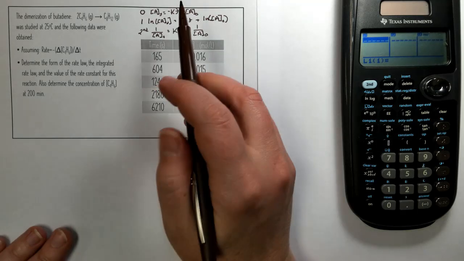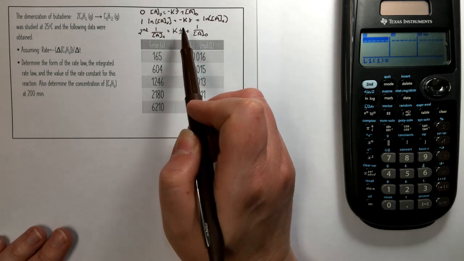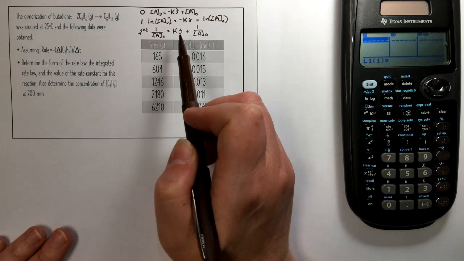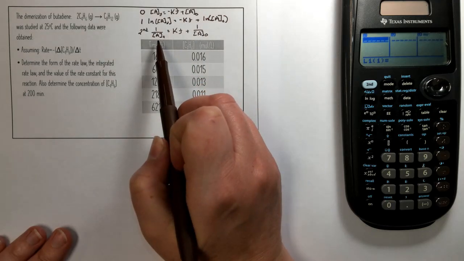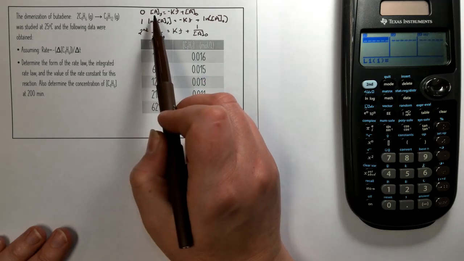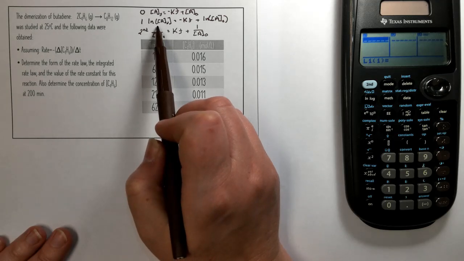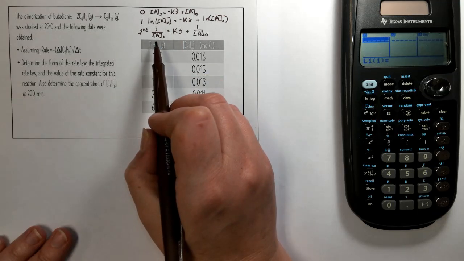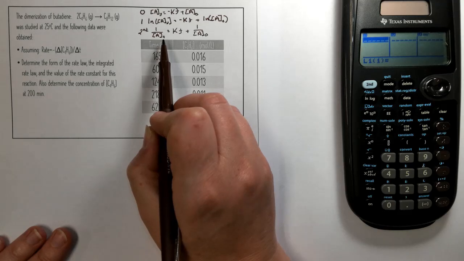You'll note that in all three of these integrated rate laws, our x values, which we're going to put in L1, are t. That is the independent variable, and the dependent variables are these right here. Our y for zero order is equal to the concentration of A at time t. For first order, it's equal to the natural log of the concentration of A at time t. And for second order, we have 1 over the concentration at time t.